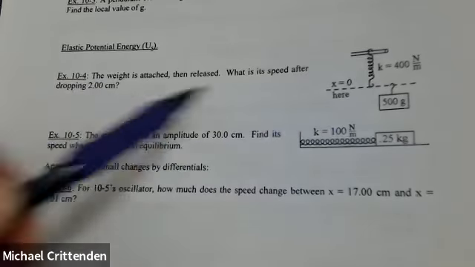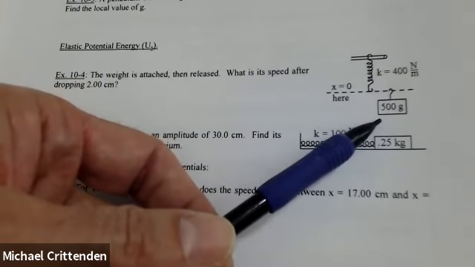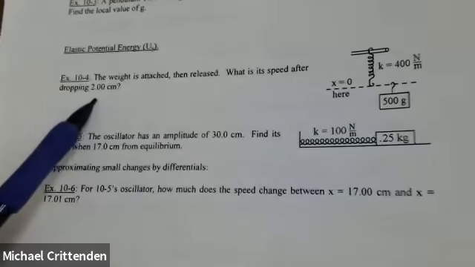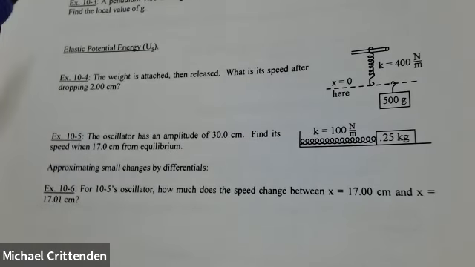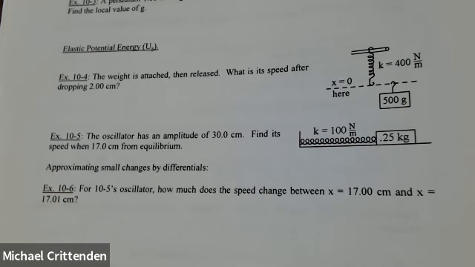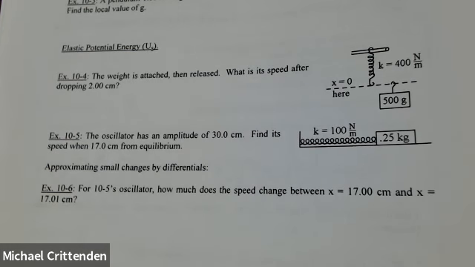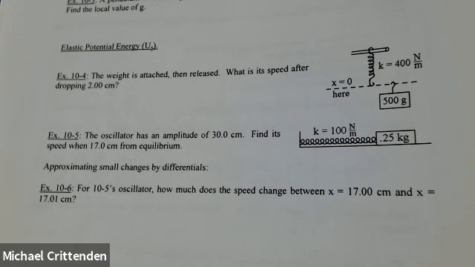The question is, how fast is that mass moving when it's 2 centimeters below the point where you dropped it from? A lot of these problems have more than one way of doing them, but the way I'm going to approach it, it's a conservation of energy problem.